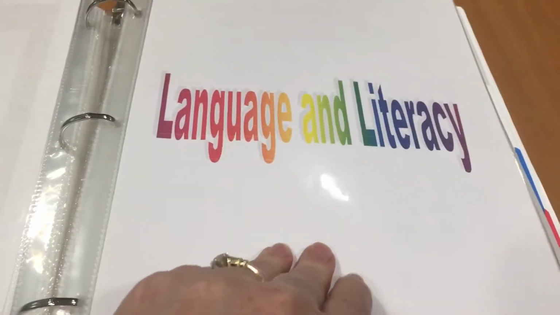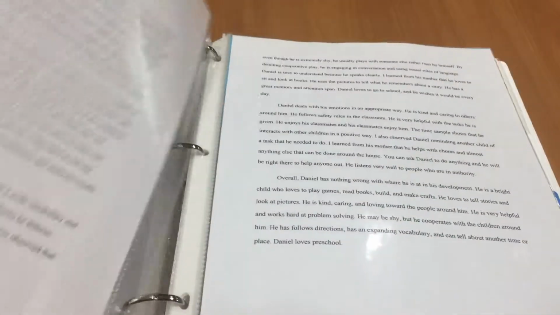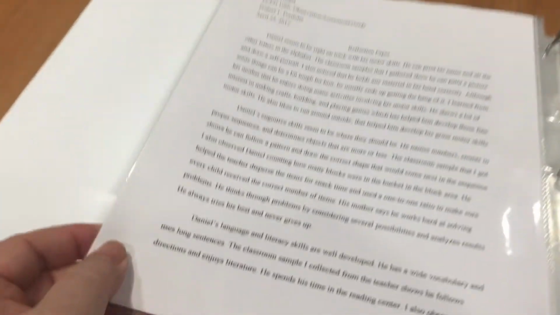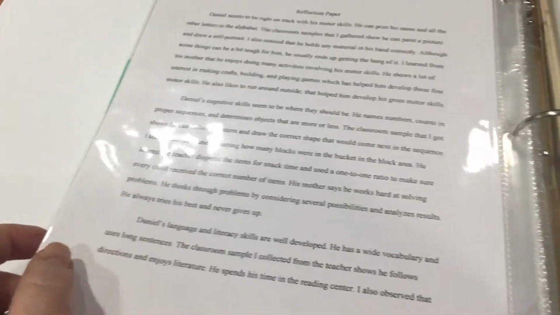Language and literacy. And again, she has all the documented areas that were required for this project. And then social and emotional development, along with the forms that were required. And then at the very end, she has a summary of that child's development. So this is all part of the observation and assessment.